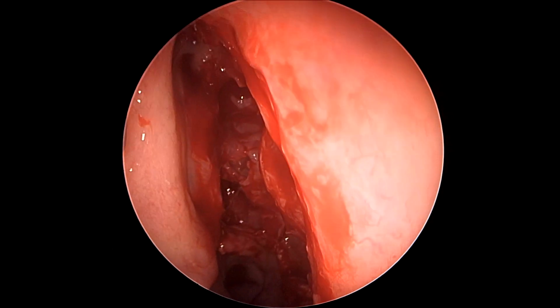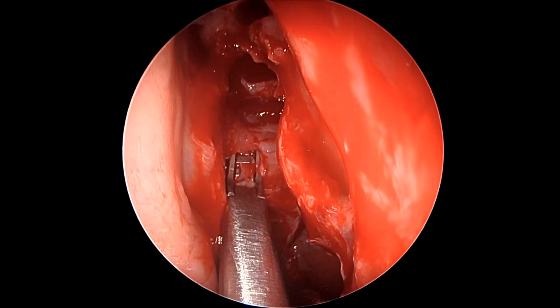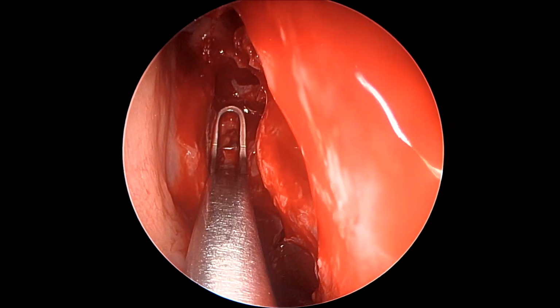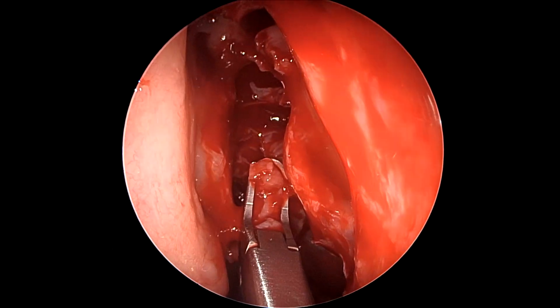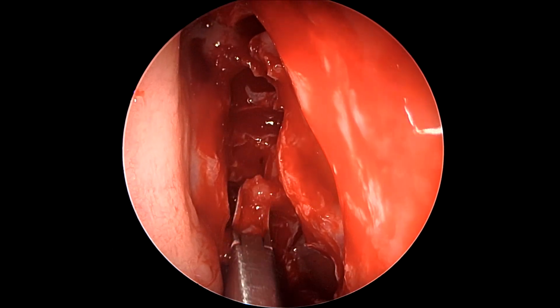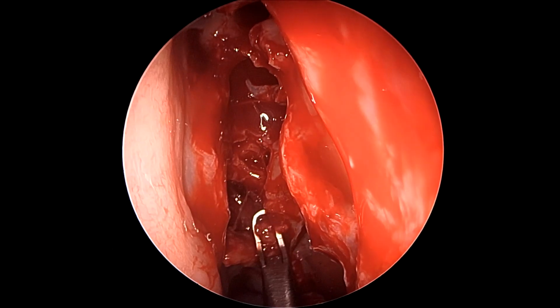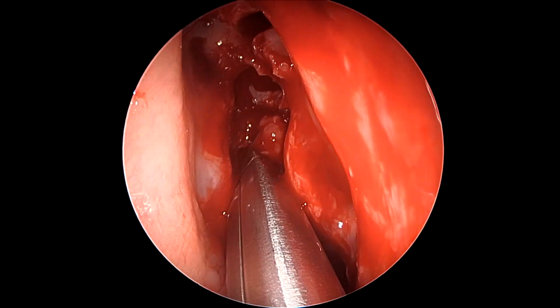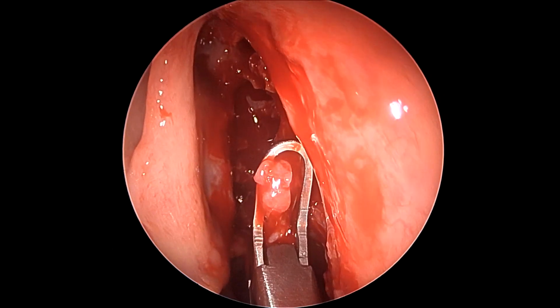So once you see that the sphenoid and the ethmoids have been opened, but that's not complete, now we use this through-cut forceps to each time palpate the skull base and to identify how much more bone lies between the skull base and the ethmoidal cells. And we keep biting into these ethmoidal septations.